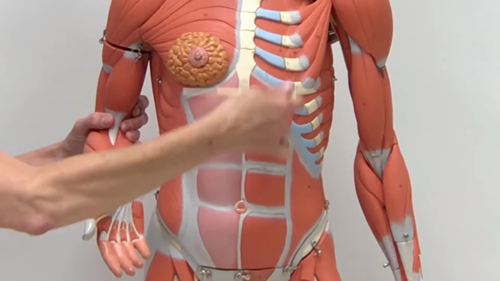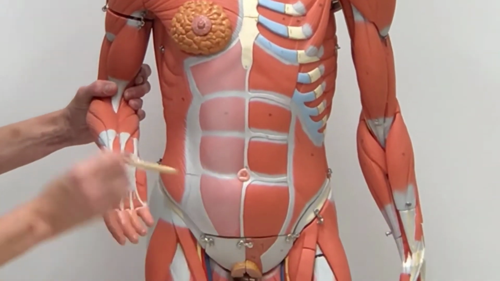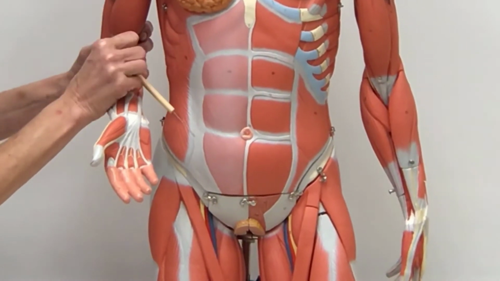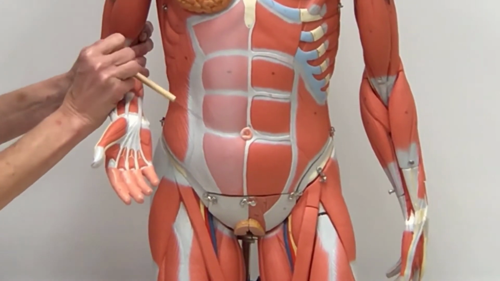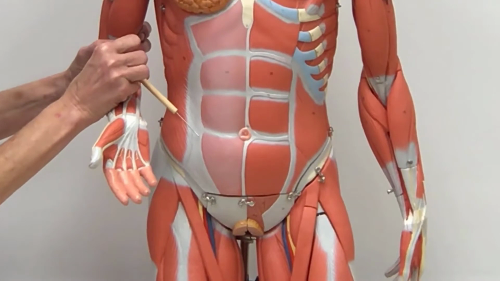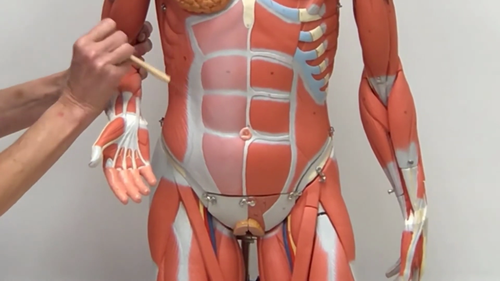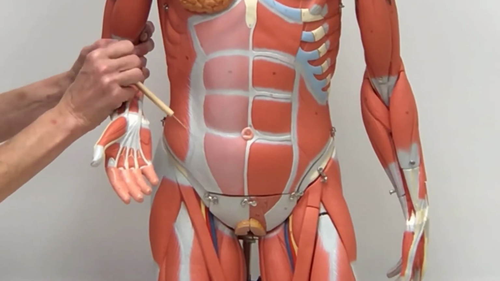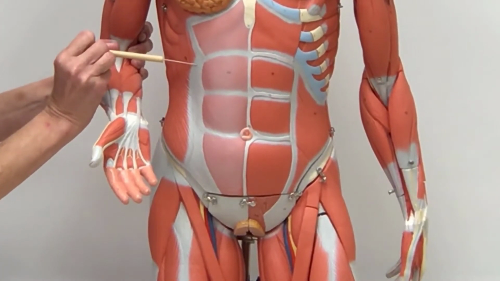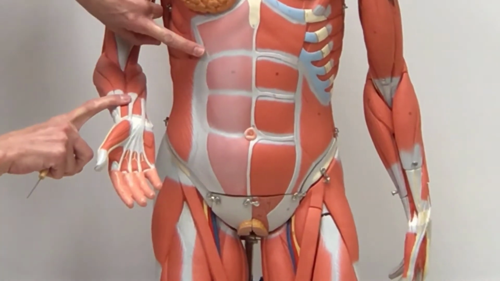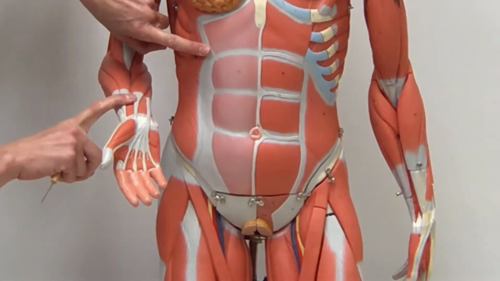This is our abdomen. Okay, so this is the edge of the rectus abdominis. That is called the linea semilunaris, just that edge. And where that edge meets the edge of your ribs, that is where your gallbladder is.